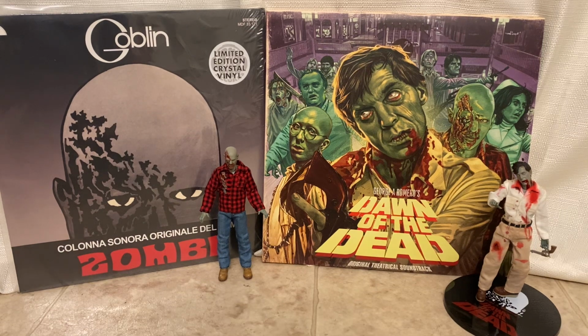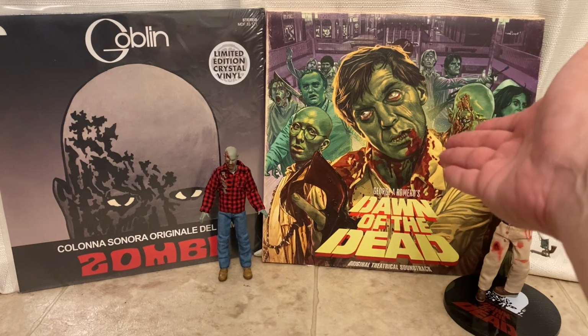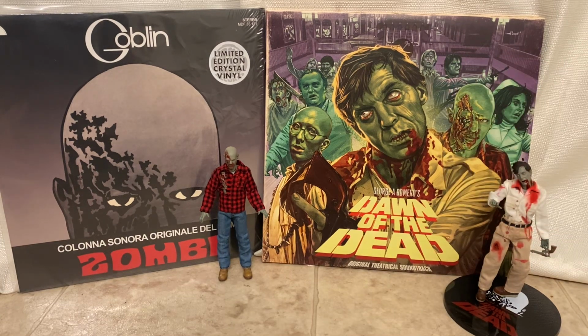But when you're talking about Dawn of the Dead, it's not just Goblin music. In fact, most of the soundtrack is made up of this collection of what's known as library tracks. It's pre-recorded music, it had already been made. And George Romero was a low-budget movie maker, and to keep the budgets down, instead of having to pay for studio time and musicians, he would just score a lot of his films with these library tracks. And it was really cost-effective.